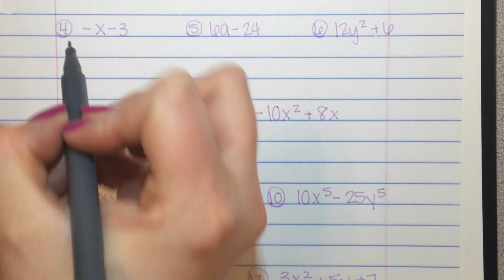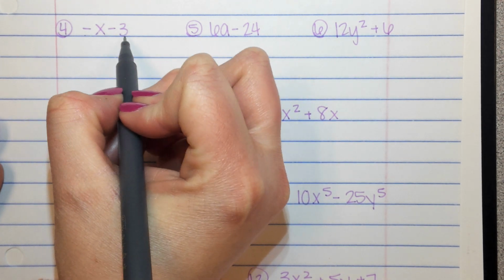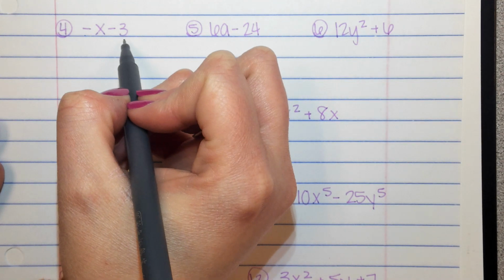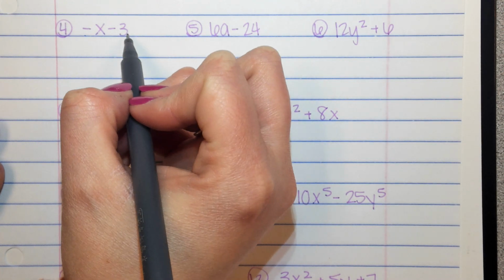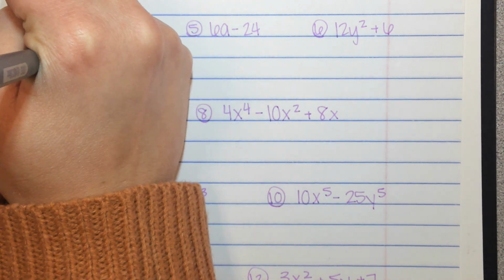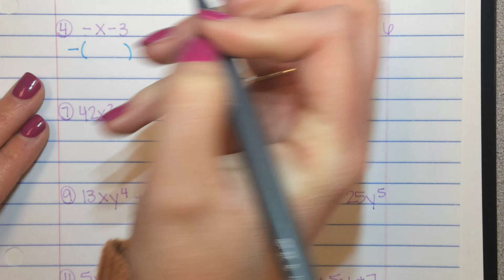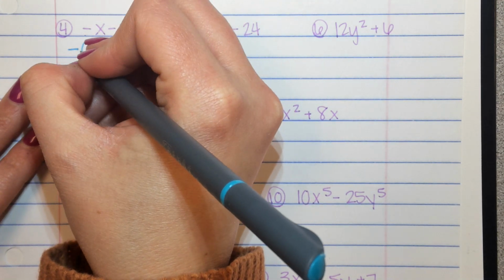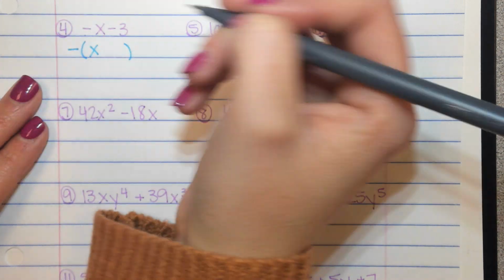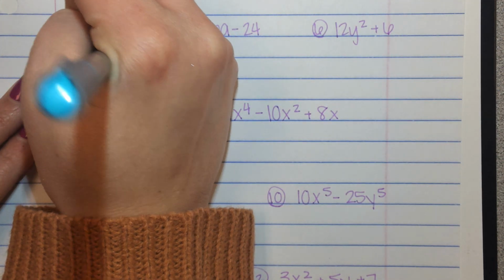Okay, so number 4, we have negative x minus 3. So we have a negative 1 and a negative 3. The only factor that they have in common is a negative 1. So I'm going to pull a negative out front. If I have negative x and I divide out the negative, I'm just left with x. And if I have negative 3 divided by negative 1, that leaves me with a positive 3.